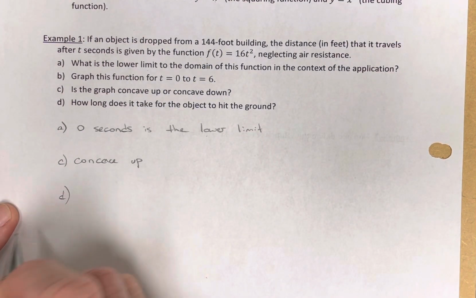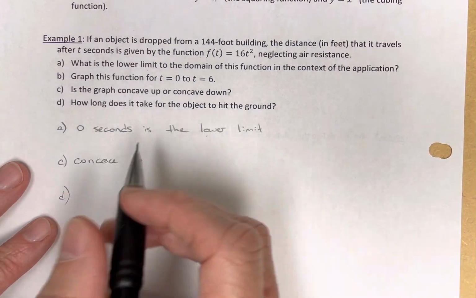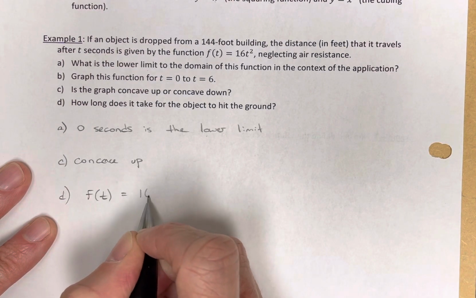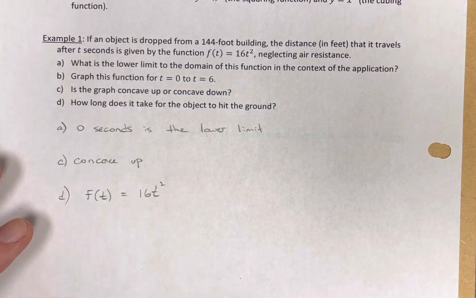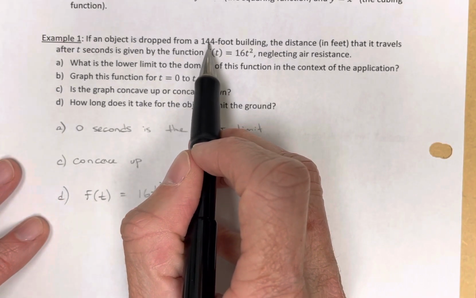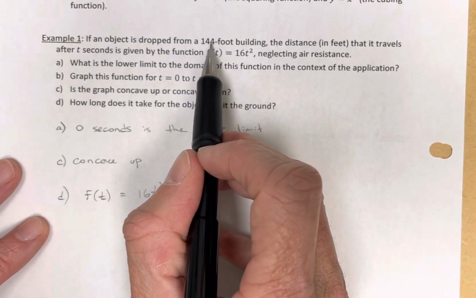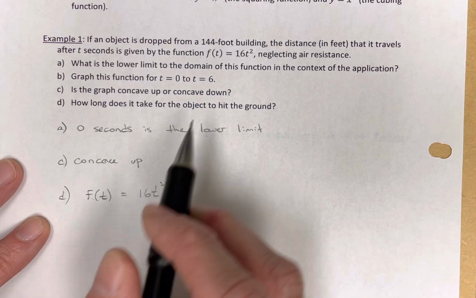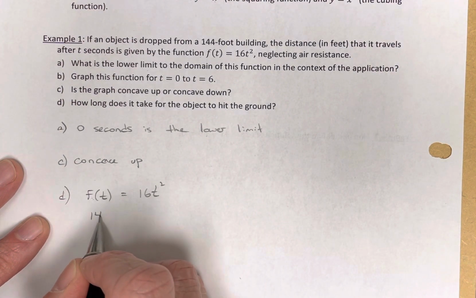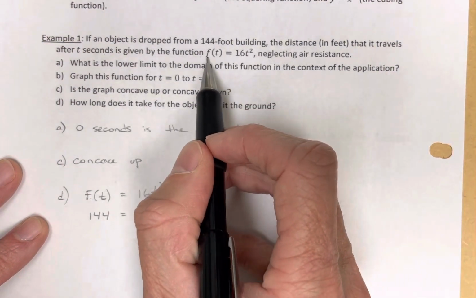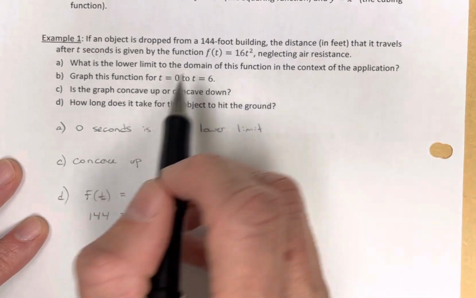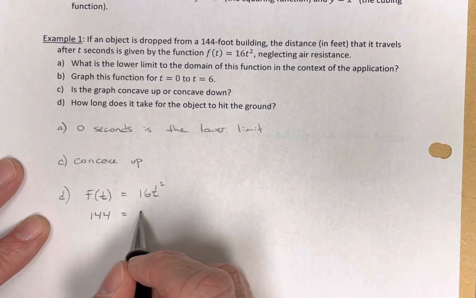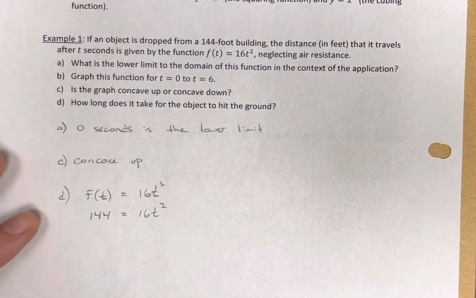Well, let's do this algebraically, and then we'll also do it graphically. We know our function is f of t is equal to 16t squared. And we know if it's dropped from a 144-foot building, it's going to hit the ground after it falls 144 feet. So the distance when it hits the ground is going to be 144 feet. Again, f of t is the distance in feet. We could also replace that with a y if you wanted to. So we want to know, when is 144 equals 16t squared?